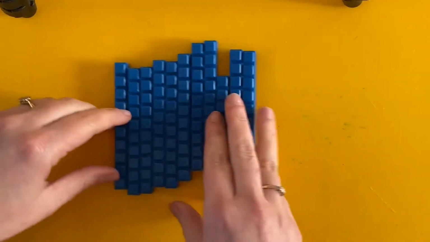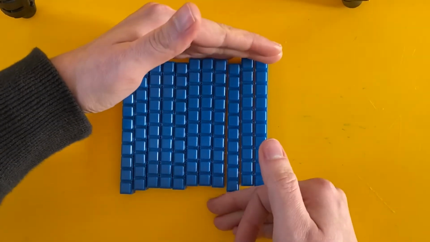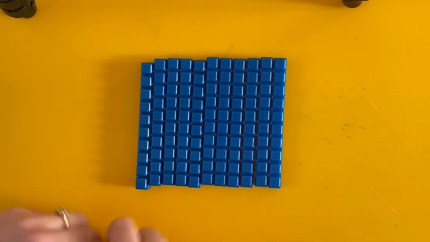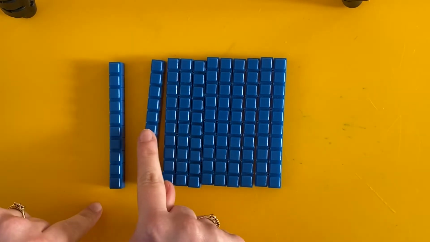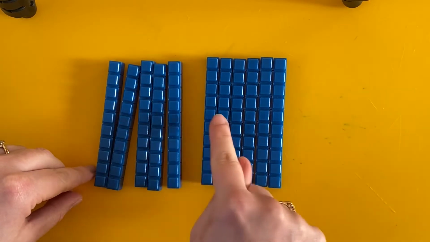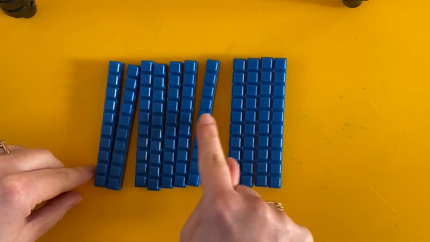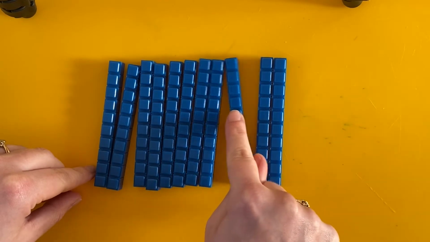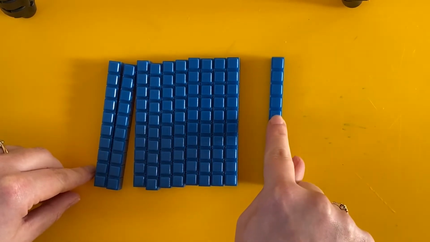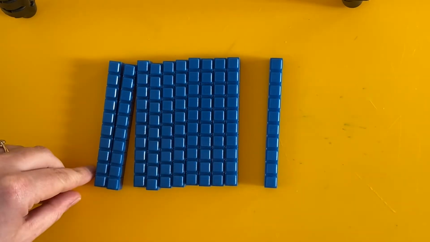Now, I wonder if you can help me count in tens with these base 10 sticks. 10, 20, 30, 40, 50, 60, 70, 80, 90, 100. Oh, we still have one left. Wonder what that's going to be.